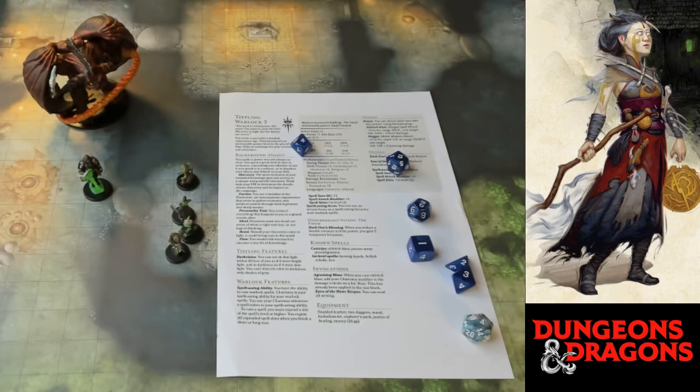After that, we start getting into invocations that have a prerequisite or are not quite as useful as some of the other ones that are available to you. So, Armor of Shadows. This essentially allows you to cast Mage Armor on yourself at will without expending a spell slot or any kind of material components. It's actually a problematic invocation because Mage Armor is really important for a Warlock, but you're not going to need to cast it more than once in any given day.